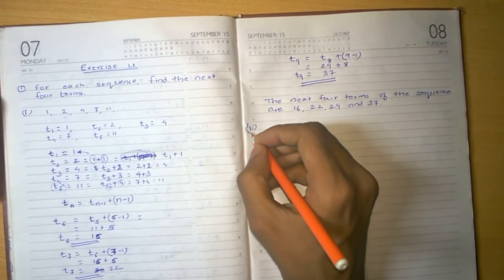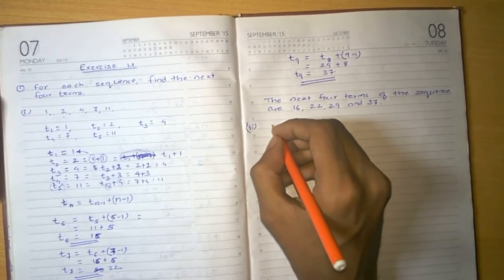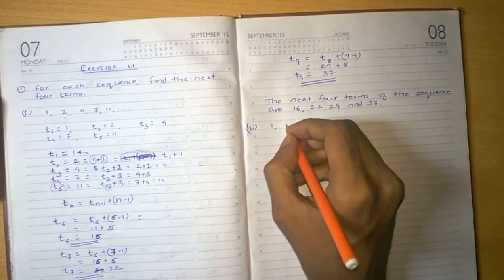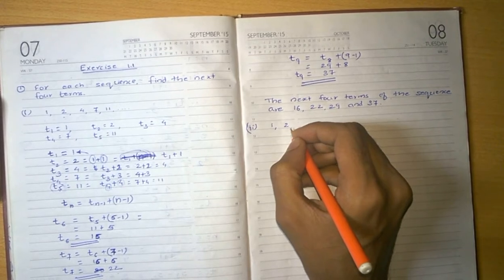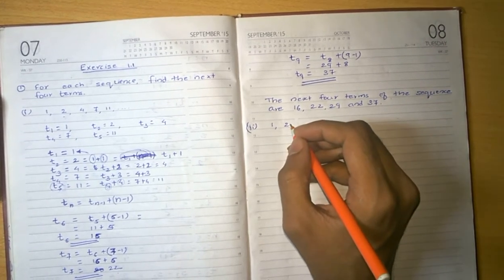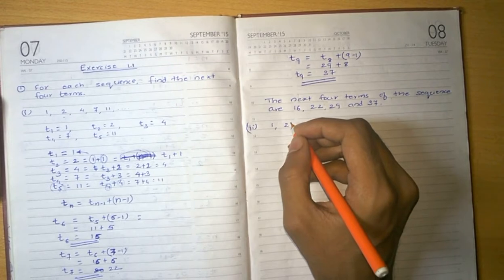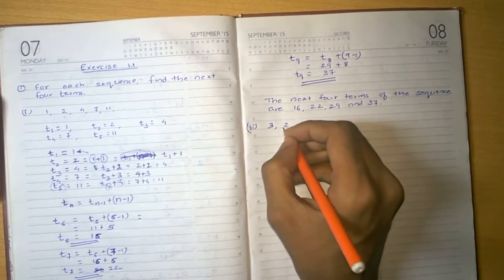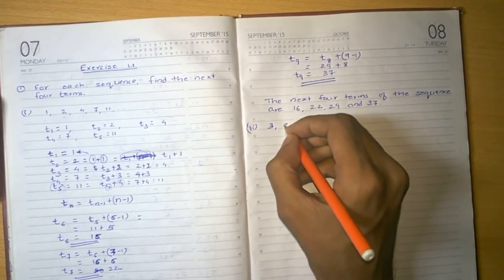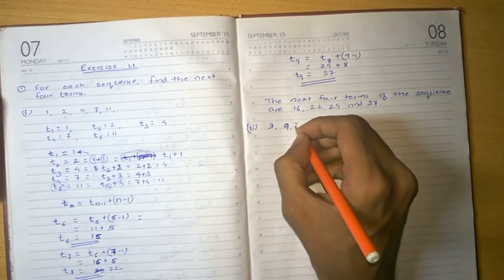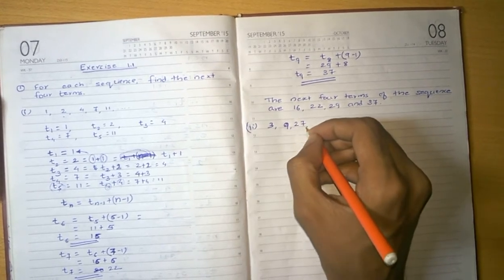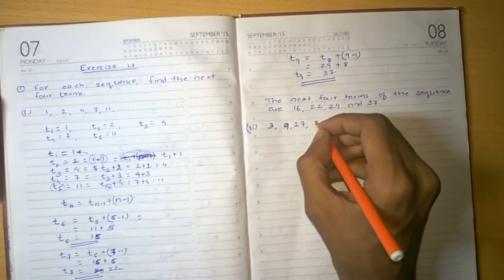The second one is, the second sequence is, sorry, it's 3, 9, 27 and 81.